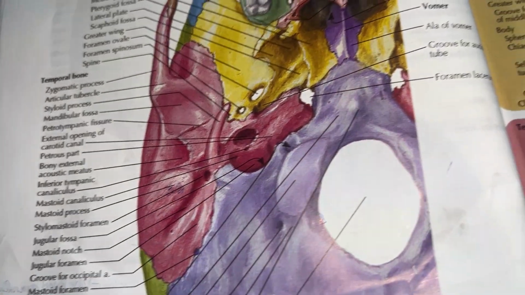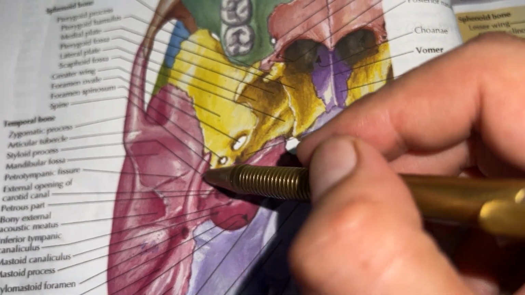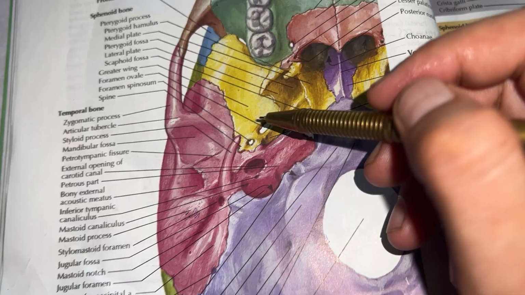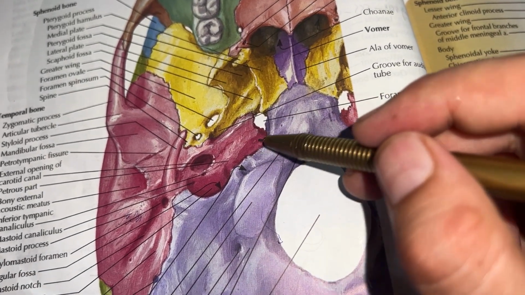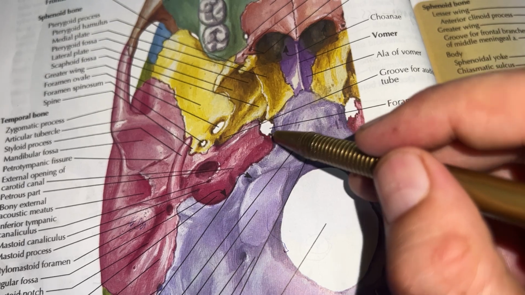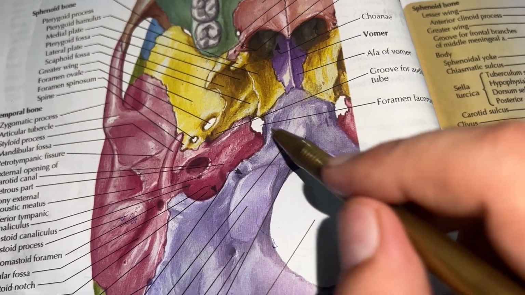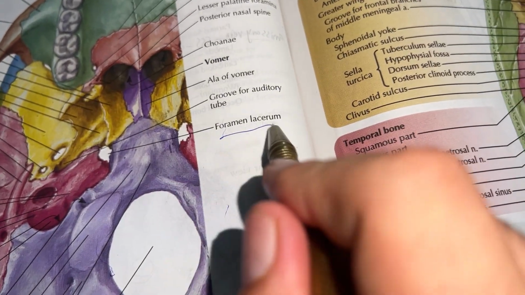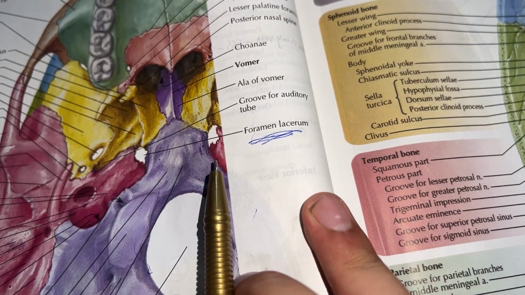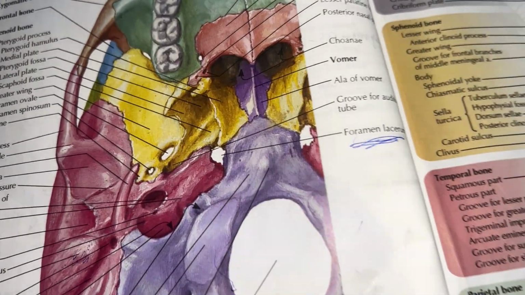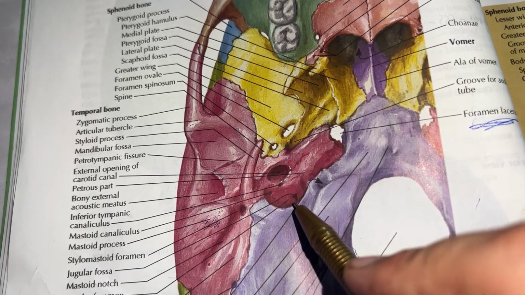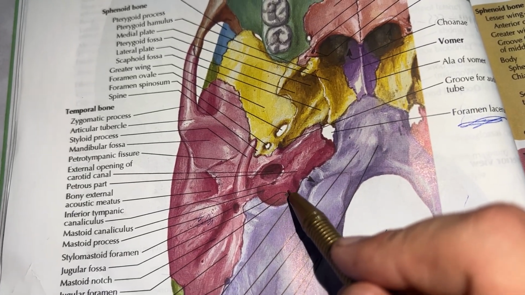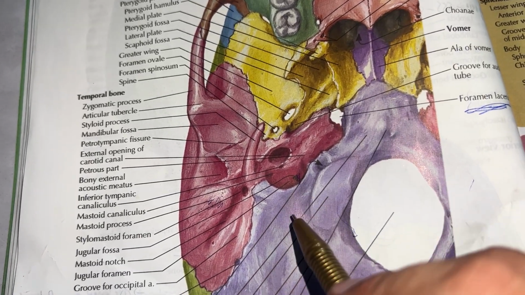This process is called the styloid process. And this is the petrous part of the temporal bone. At the apex of the petrous part of the temporal bone, there is a foramen called the foramen lacerum. The internal carotid artery passes over it. This is the carotid canal. And this is the jugular fossa, and its foramen is the jugular foramen.